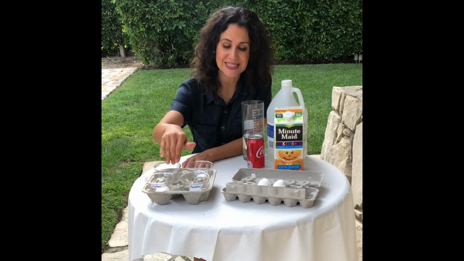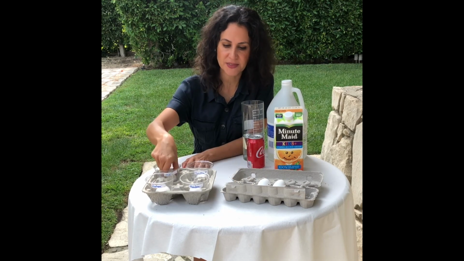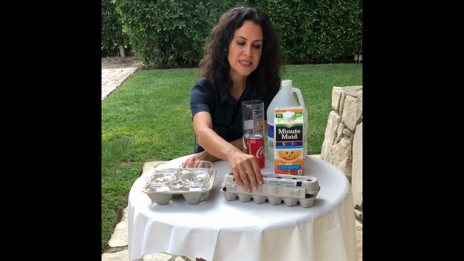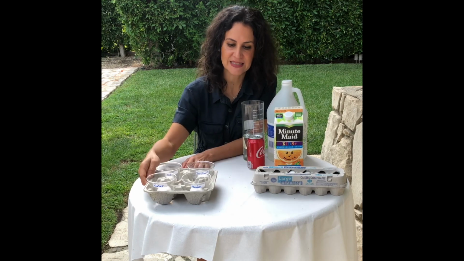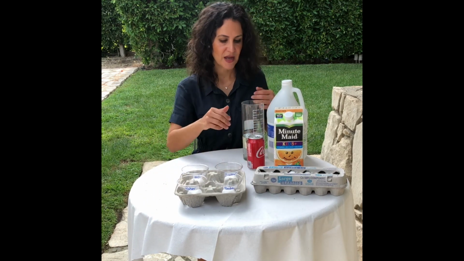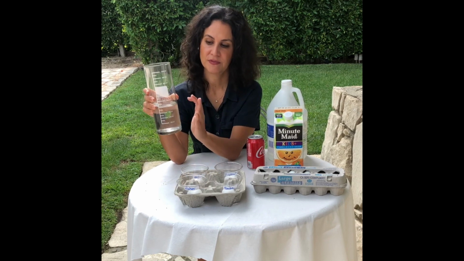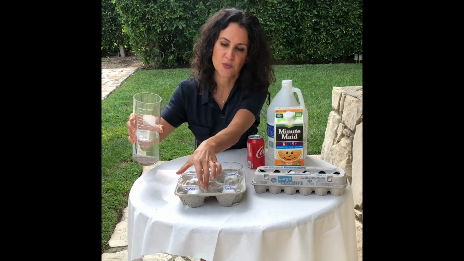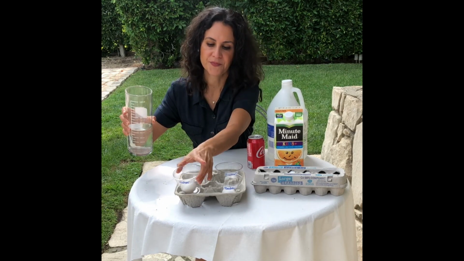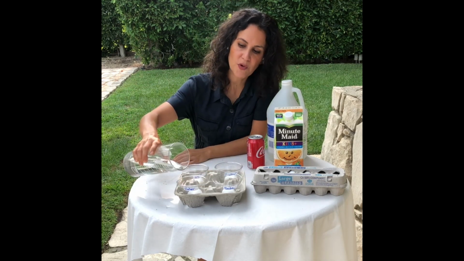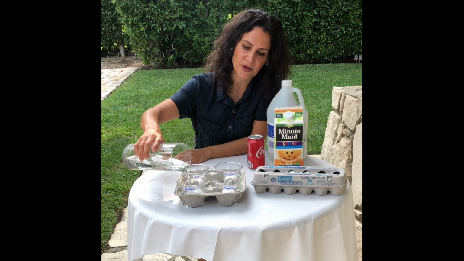And you can use any container, it doesn't have to be these cups. Once I have my eggs inside of the container, I'm going to fill up to the very top with my liquid. So the first one is water. I'm going to fill it up with water.